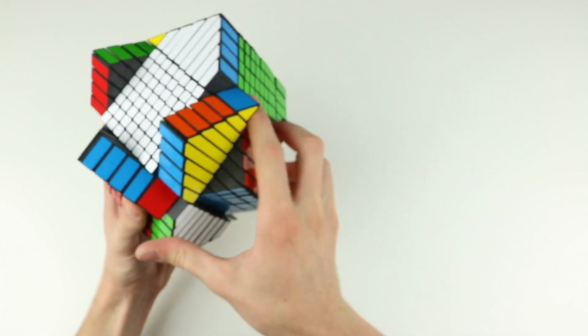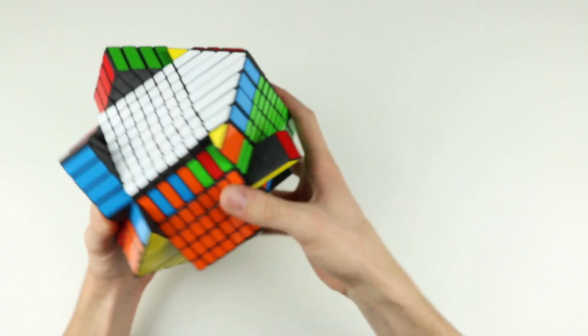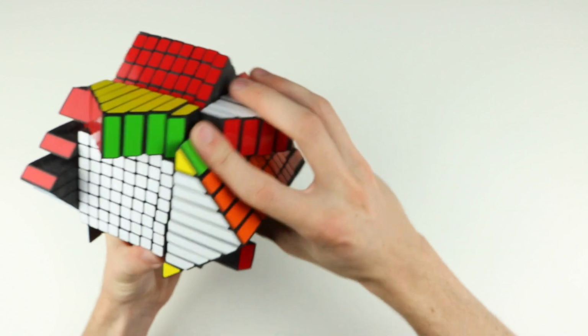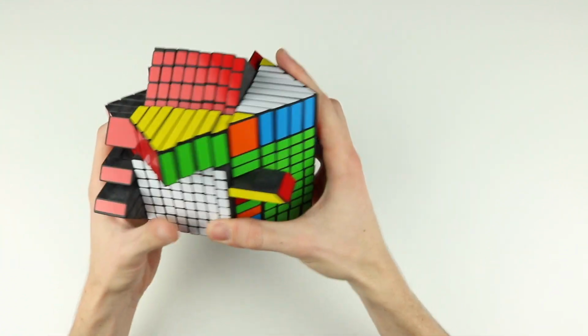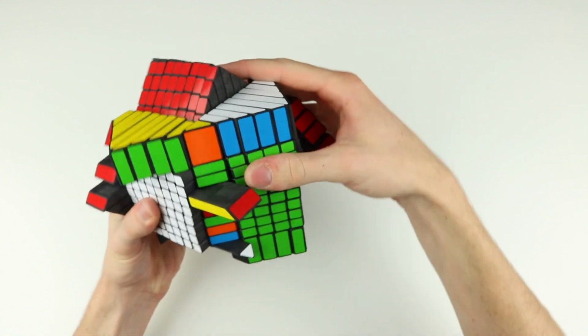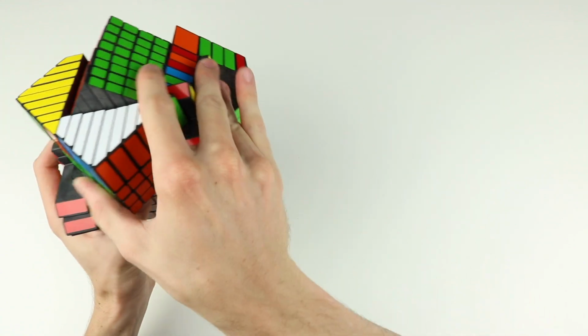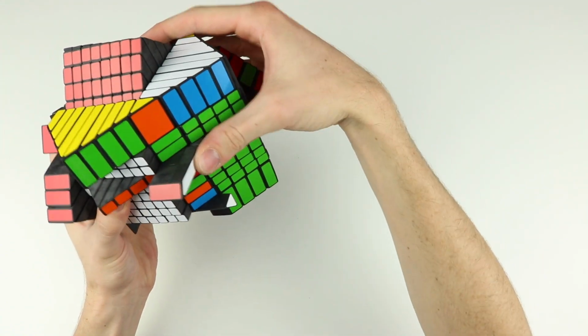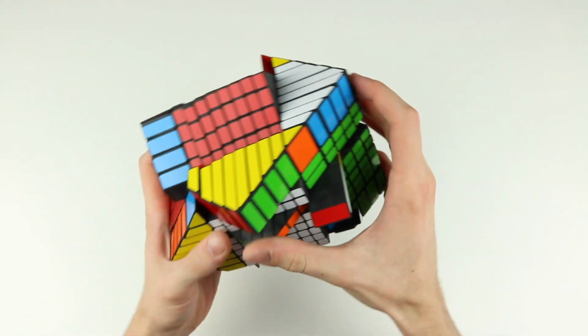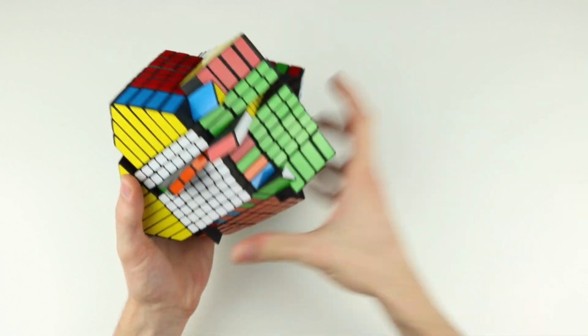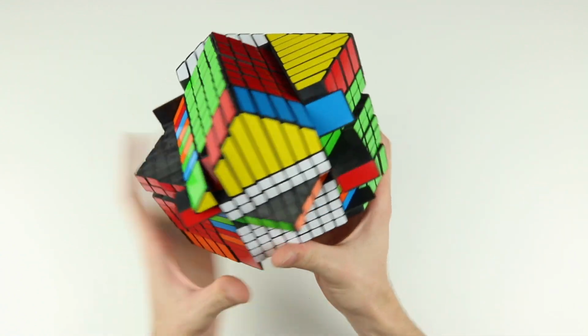Actually, finding that piece now. Okay, there's blocks up there. We can use those. This up. Down.